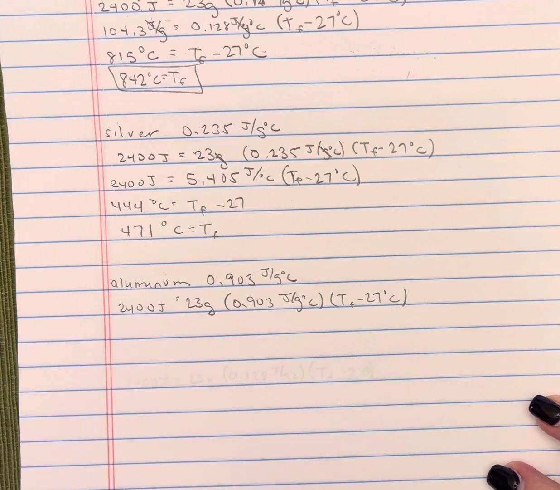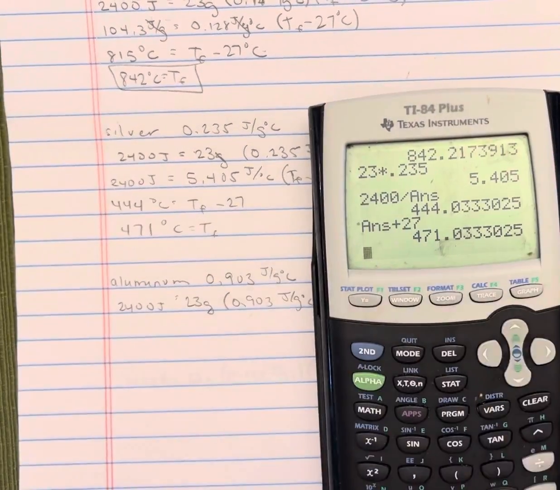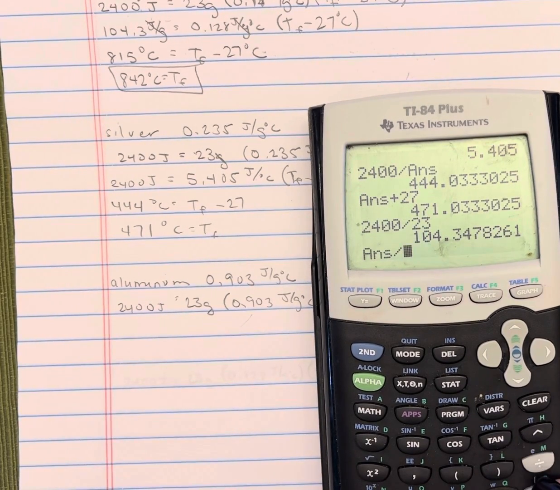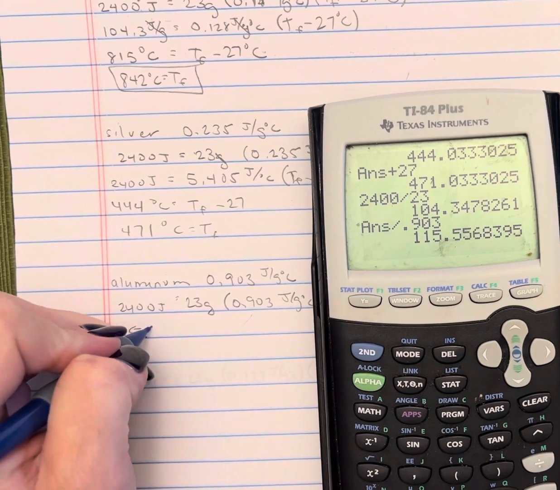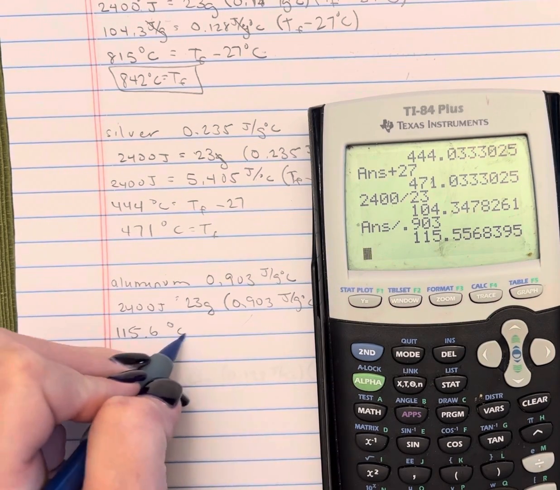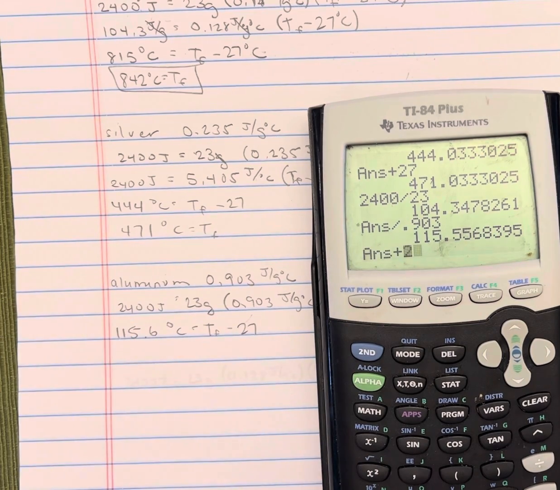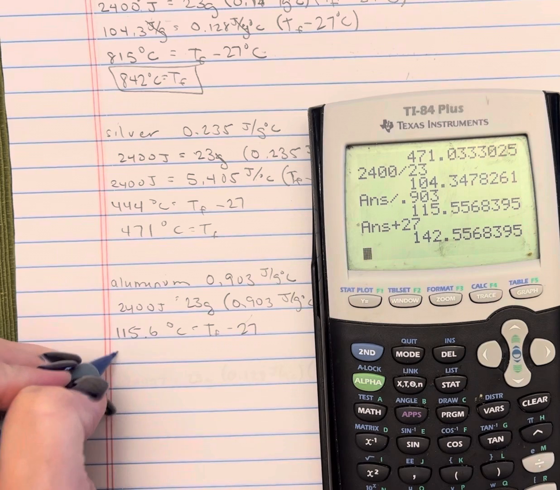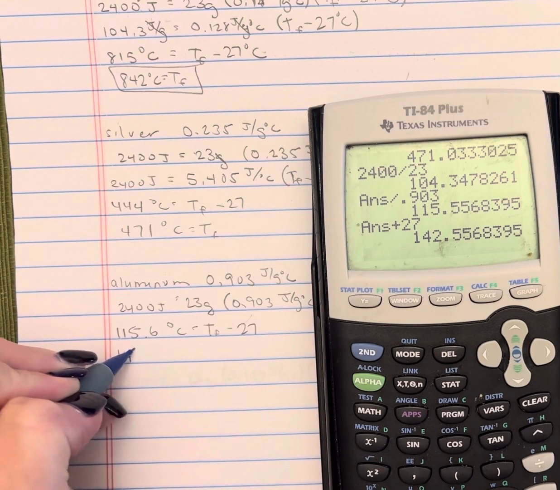Okay, so just watch me on the calculator. I'm going to do consecutive divisions, save some time on writing. So first I'm going to divide by 23. Then I'm going to divide by the specific heat, and that gives me 115.6 degrees Celsius, TF minus 27. So now let's add 27. And so we should get somewhere around 142 or 143.